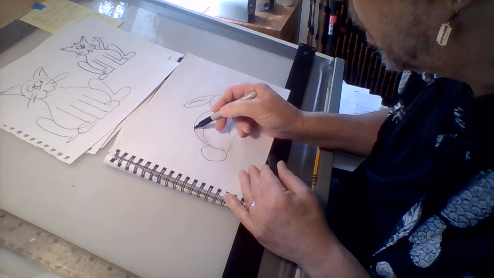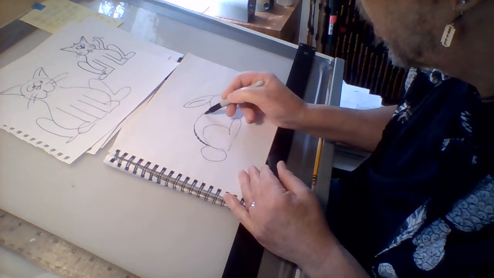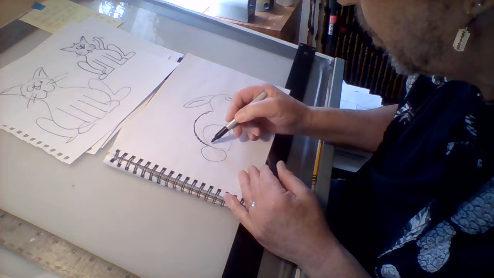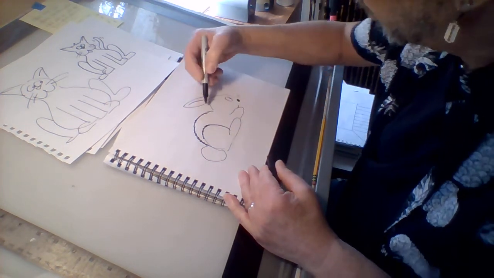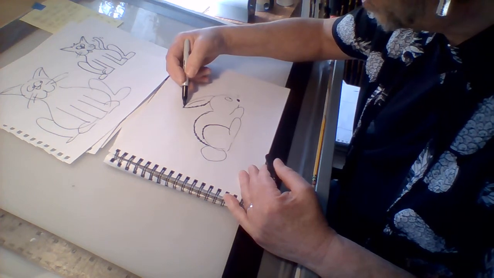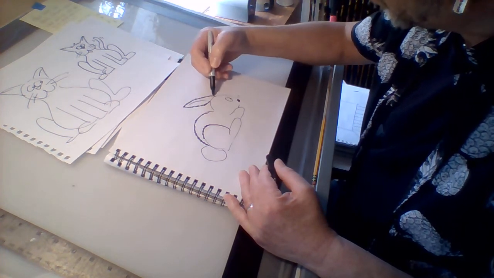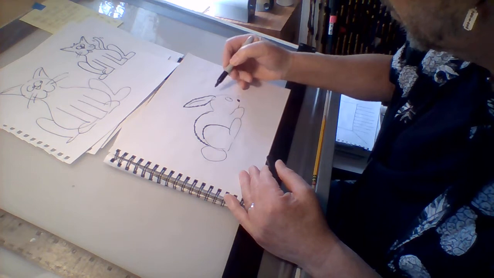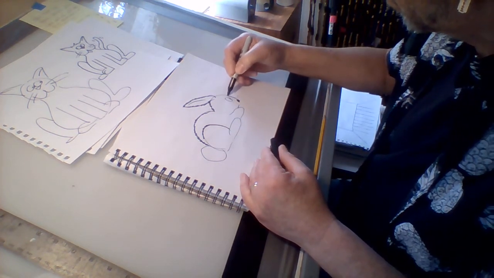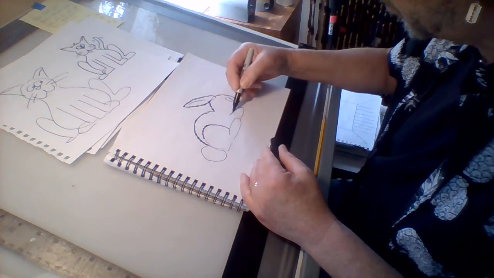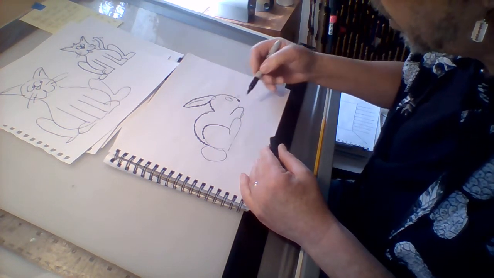We could add some fur to this guy as we went along. If I did this in pencil, I would do this sort of thing here, and then erase the pencil lines. That would add some texture to our little bunny. And again, these are just really quick little sketches that we can do.